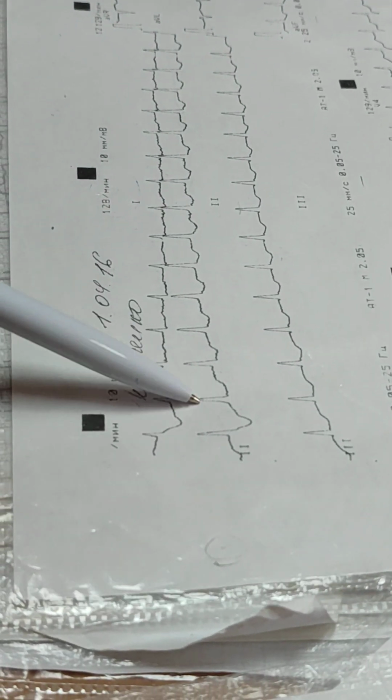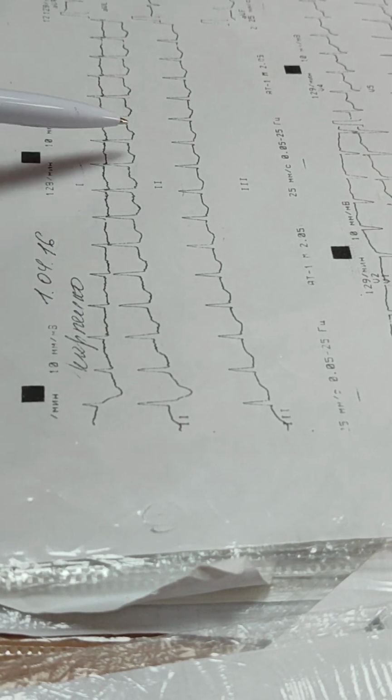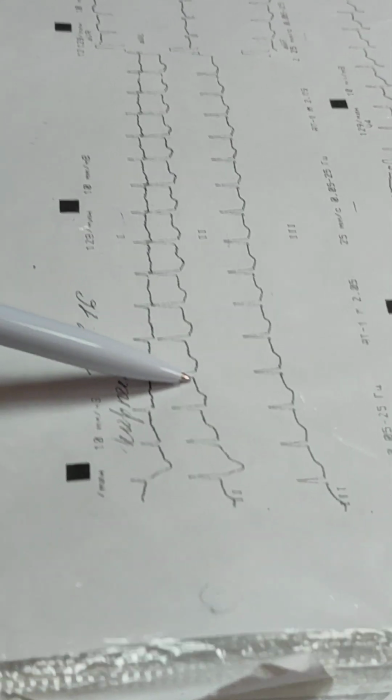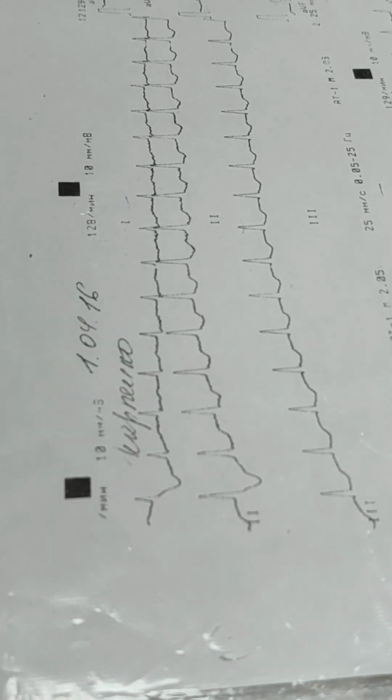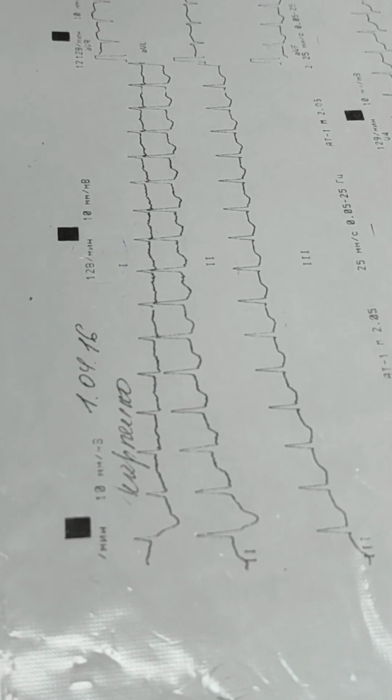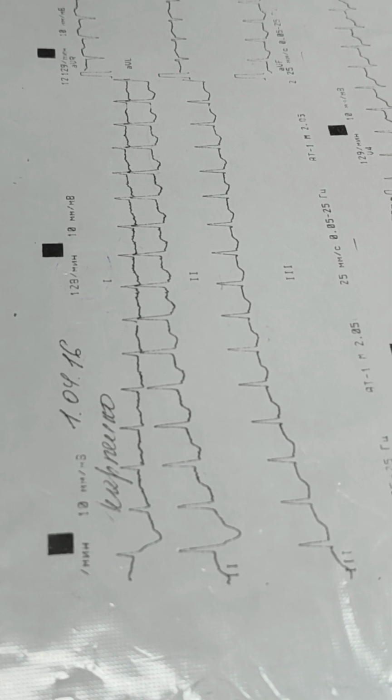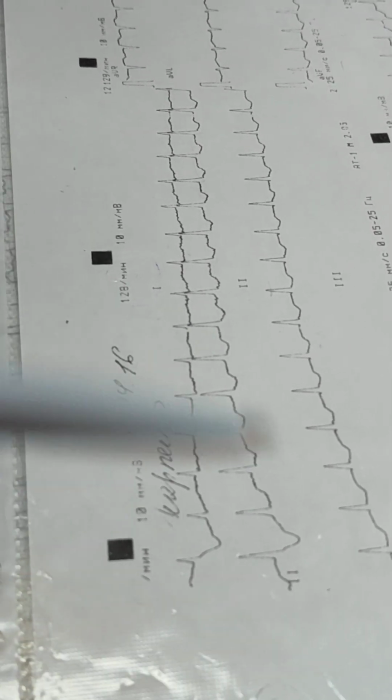There is a short distance between complexes. So there is tachycardia. Rhythm is regular. P waves are absent. Complex is narrow. No P wave, narrow complex. It is supraventricular non-sinus tachycardia.